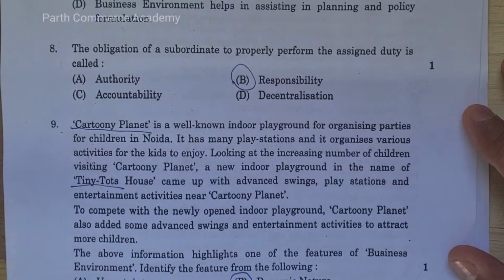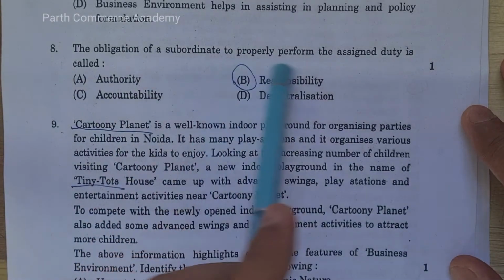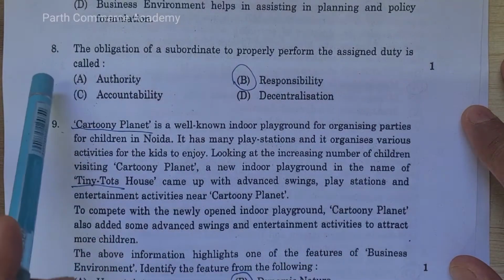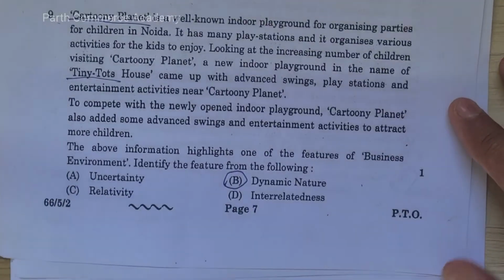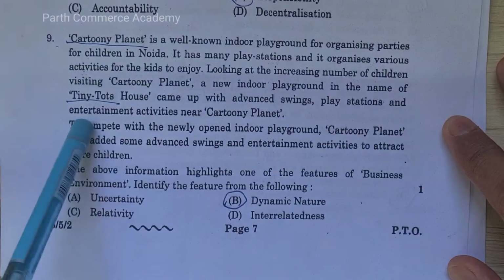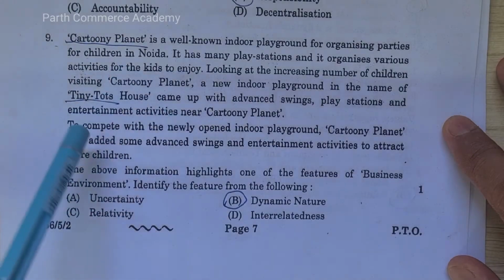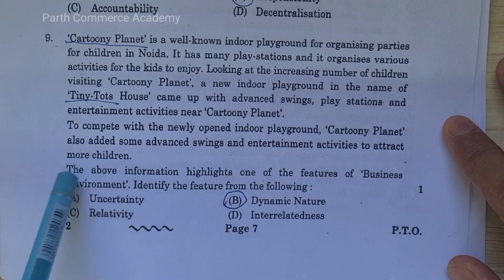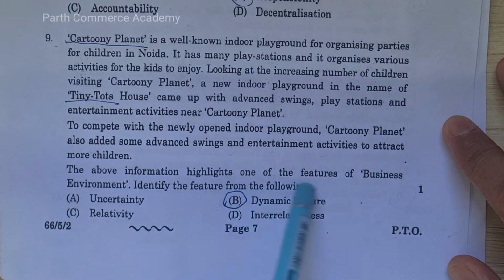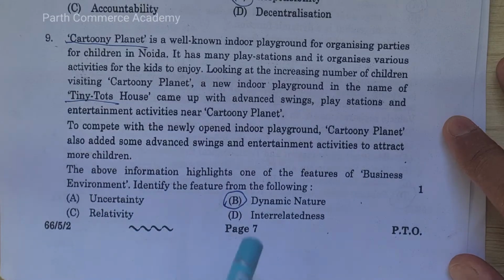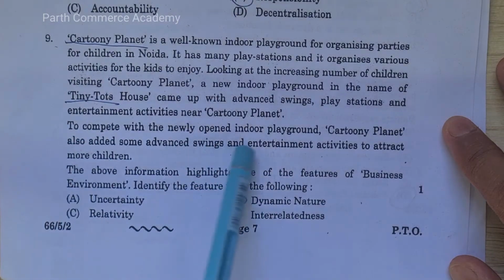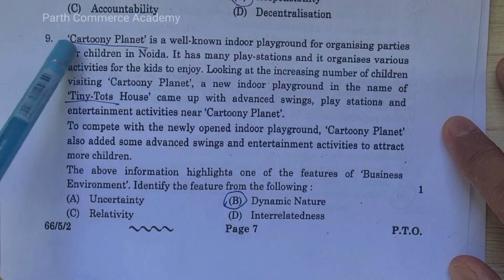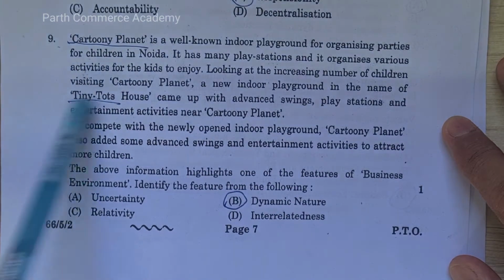Now question number 8: the obligation of a subordinate to properly perform the assigned duty is called responsibility. Next is Cartoony Planet and Tiny Tots. They are both competing here. Let us see. The above information highlights which feature of business environment? So here the answer is dynamic in nature, because they are competing with each other.